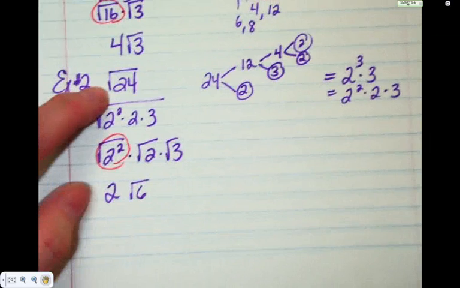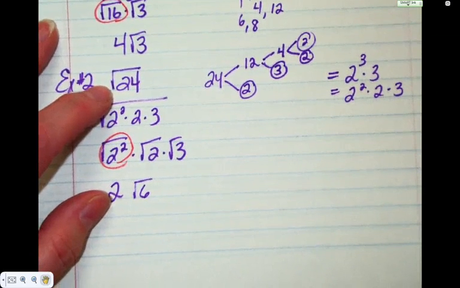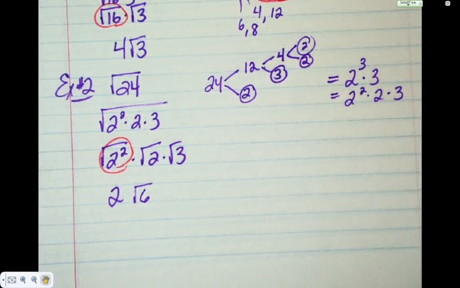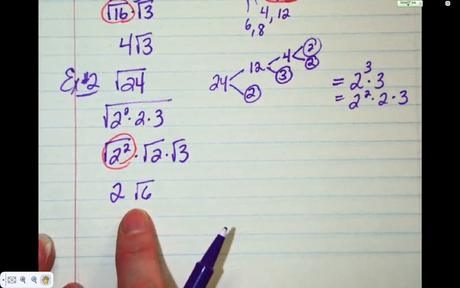Root 24 and 2 times root 6, if we put them onto our calculator, are the exact same number. I haven't changed what it's equal to. I've just changed what it looks like. Why? Because mathematicians like this better. Why? I'll tell you in grade 11.